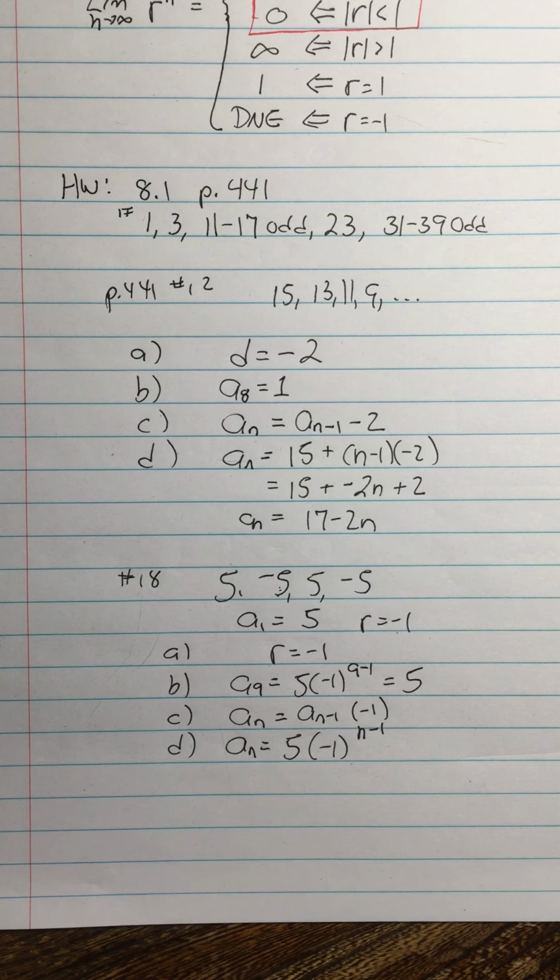Okay, so I've got a couple more. I want to look at some of the graphing ones and some of the limit ones. We'll do that in the next video.